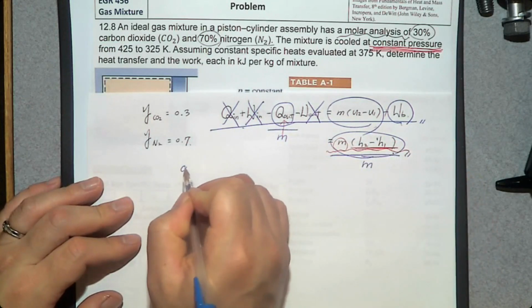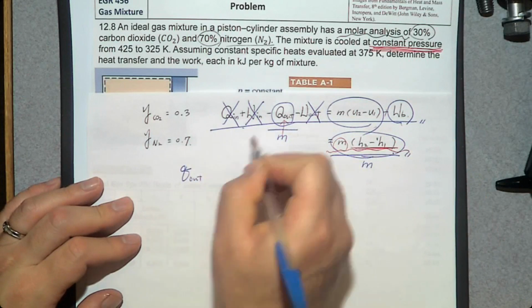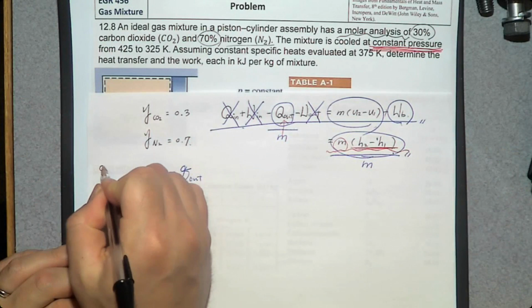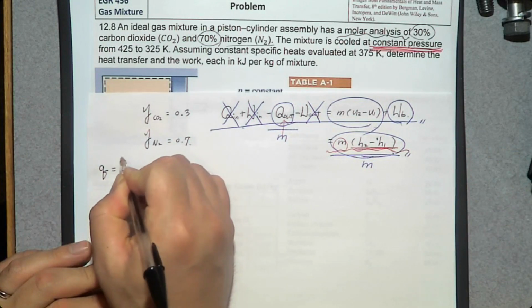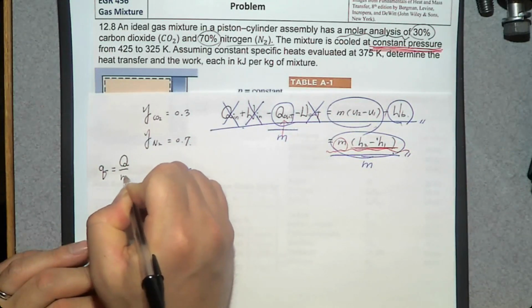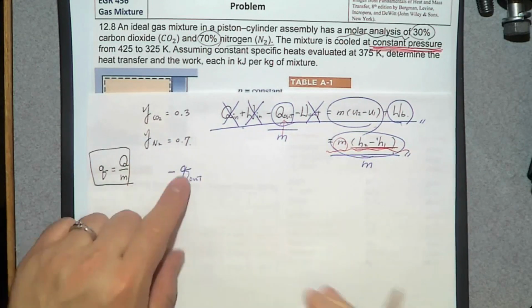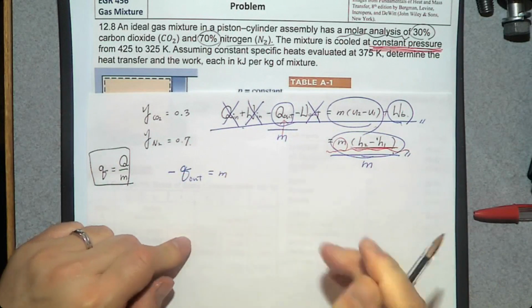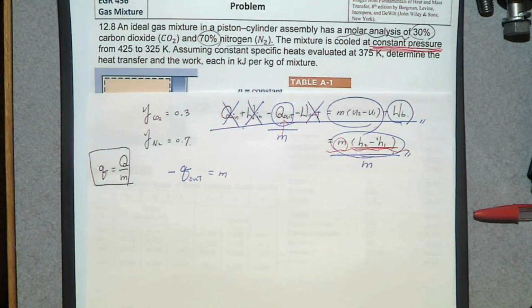So Q out, by the way, lowercase q is heat transfer Q divided by mass, is equal to mass times H2 minus H1.